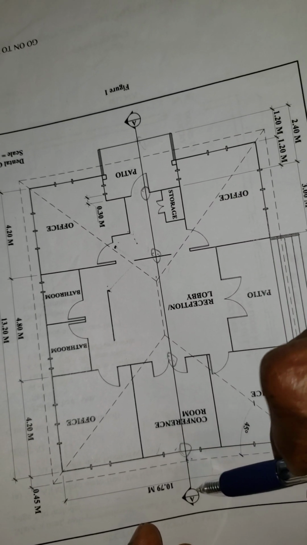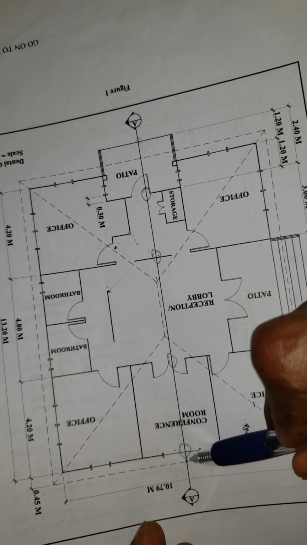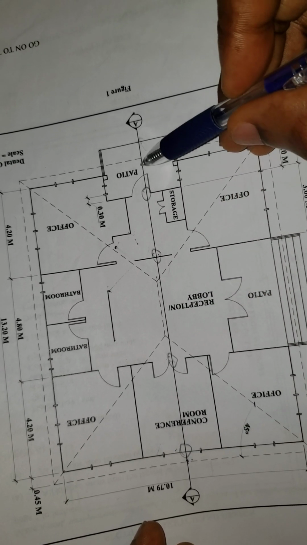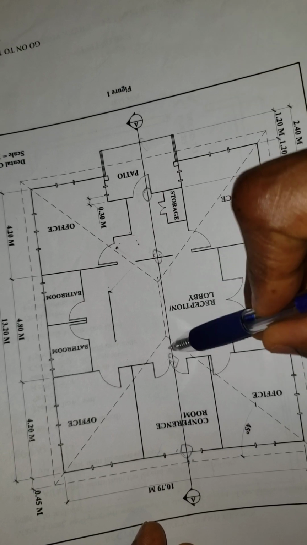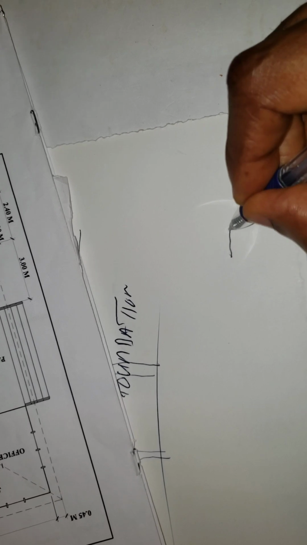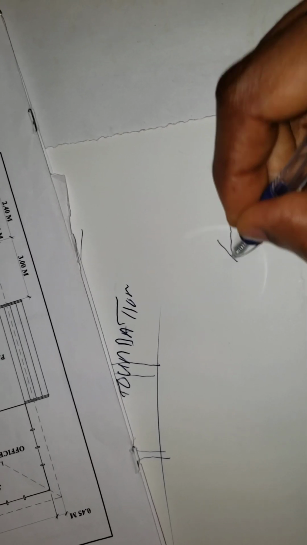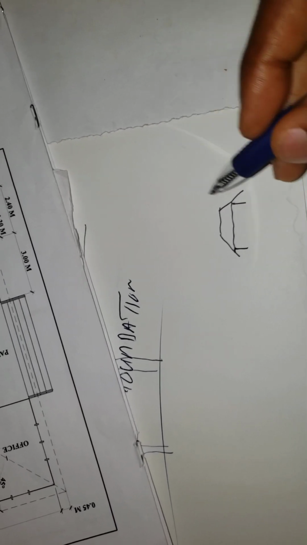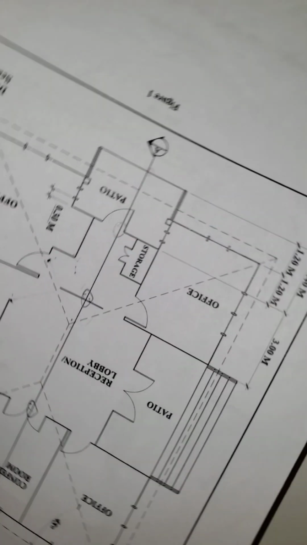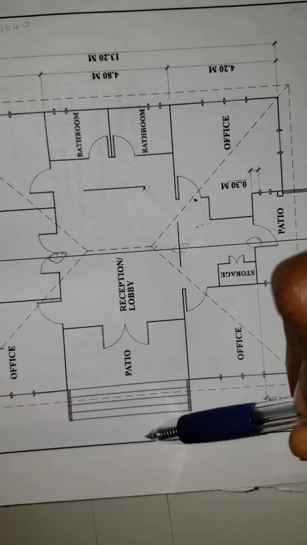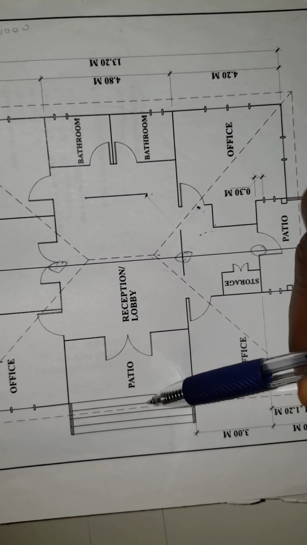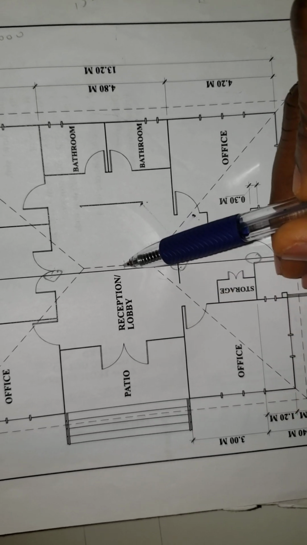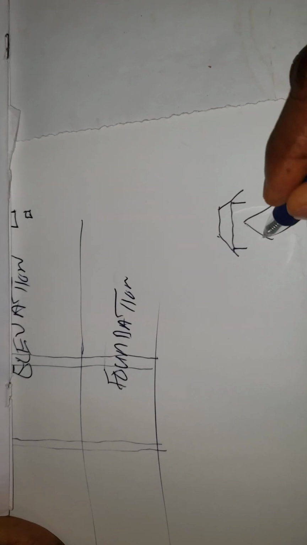If the cutting plane line cuts the roof at 4 locations, or it runs through the ridge line, then it must be drawn this way, as opposed to if it was to cut across here, where it cuts the roof at 1, 2, 3 points, then we would have a V, a roof looking something like this.